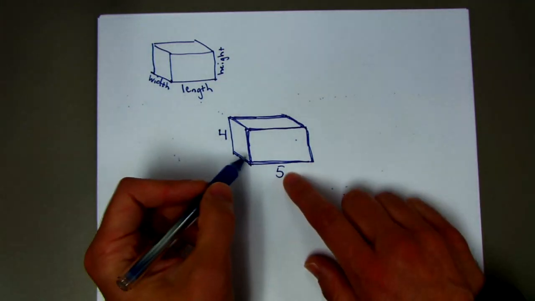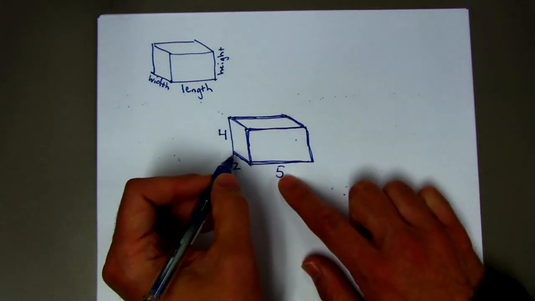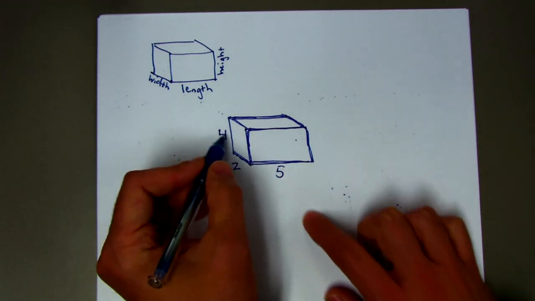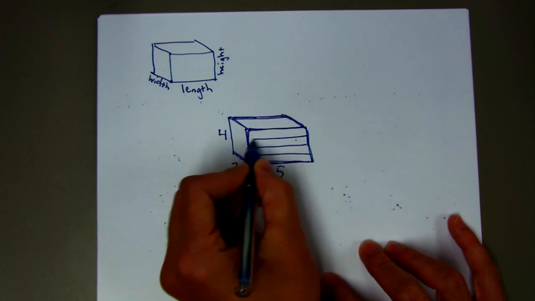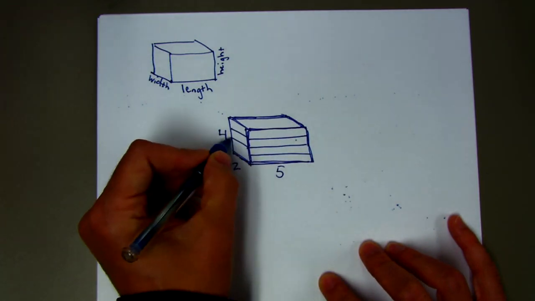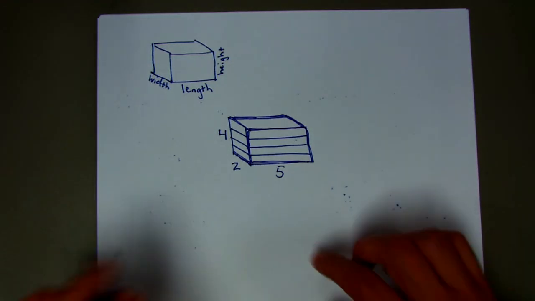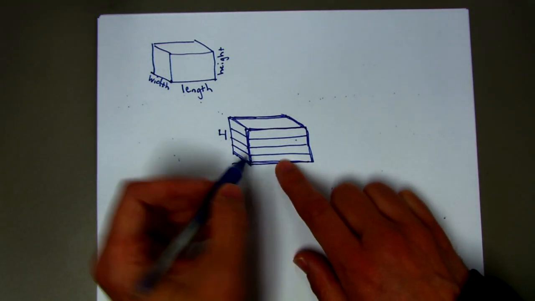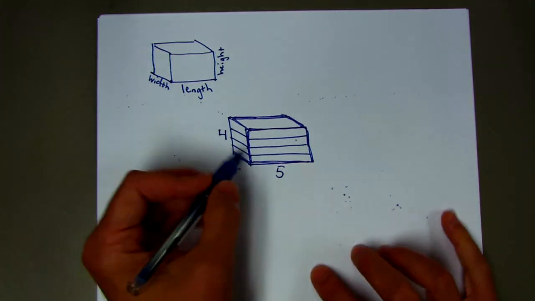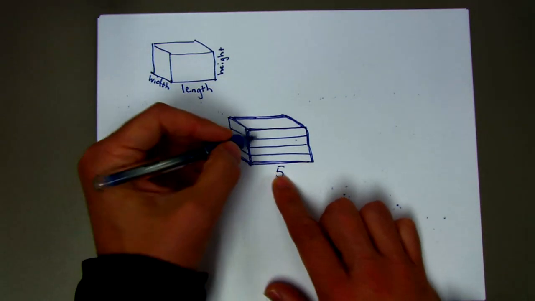Well, we need to picture how many cubes could fit in here. So if we look at just the number of layers, there are 4 layers. 1, 2, 3, 4. There we go. So now I have 4 layers, just like the 4 layers of a cake. If I can figure out how many cubes are in one layer, I just multiply that by the number of layers. So if I look at this bottom layer, 5 is the length.